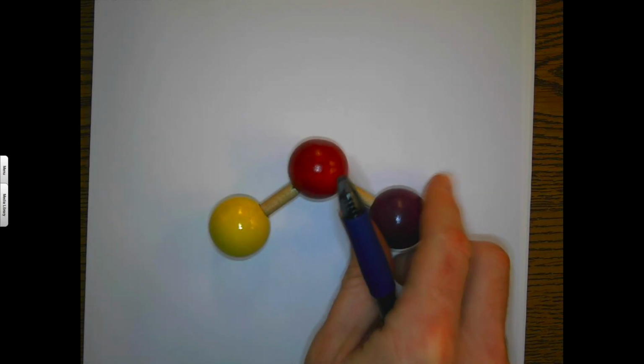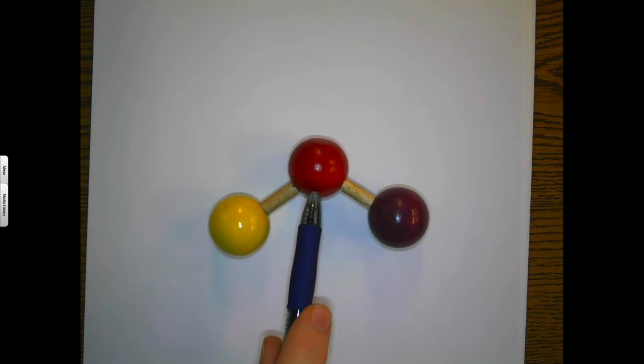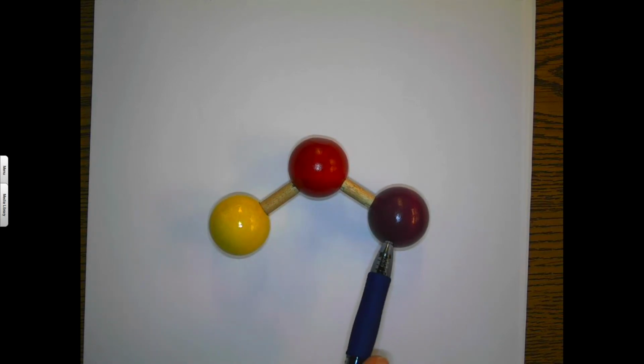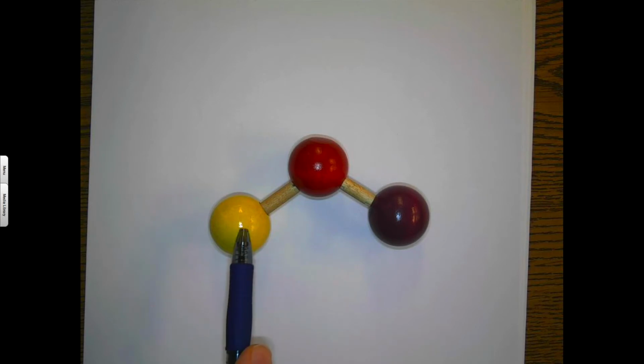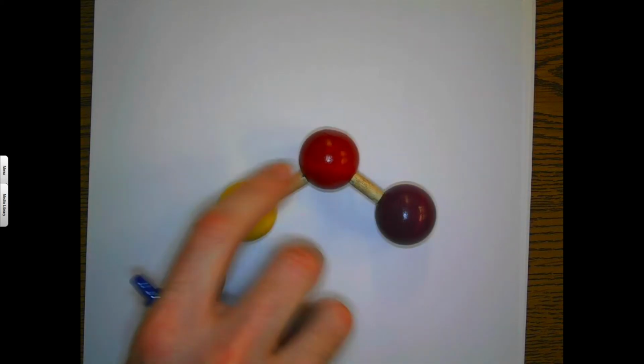HClO is a peculiar one. Oxygen is the central atom. The red one is oxygen, and then the purple one is chlorine, and then the yellow one is hydrogen. Now don't forget about your lone pairs. Oxygen should have 2 sets of lone pairs, and chlorine should have 3.